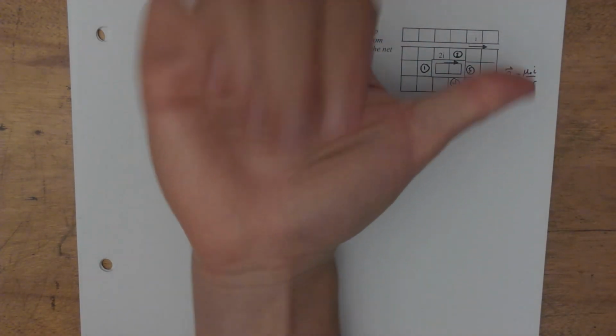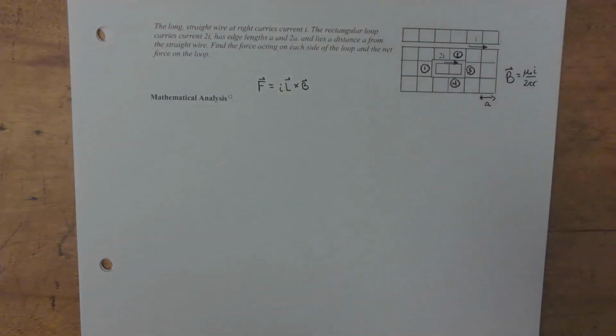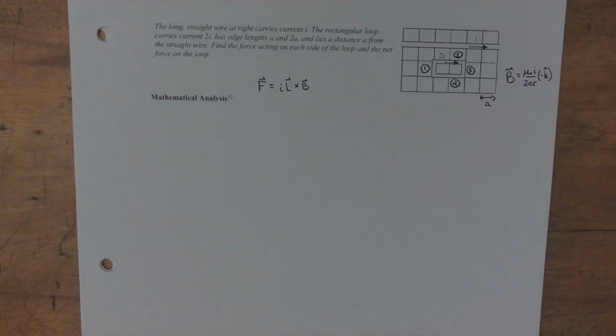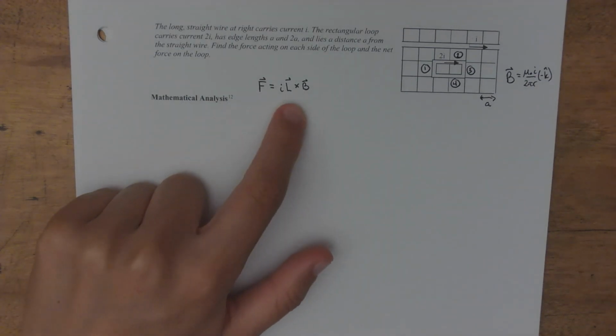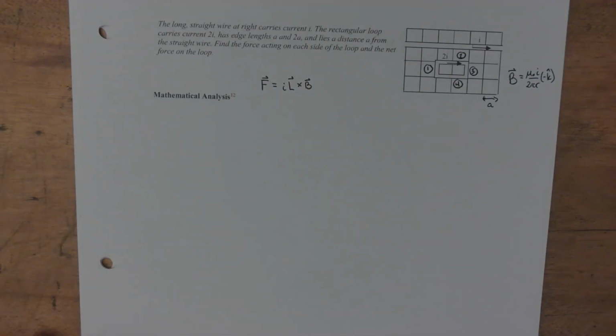And if the current's going in this direction, then where the loop is, your fingers are going into the page. So that is pointing in the negative k-hat direction. Okay, so in the past when we looked at calculating the magnetic force acting on a wire, it was a uniform magnetic field, but now it's not. Now the magnetic field is changing as you move away.